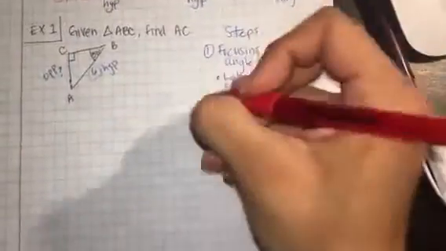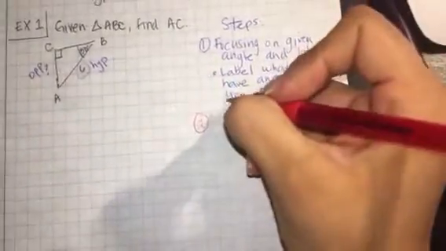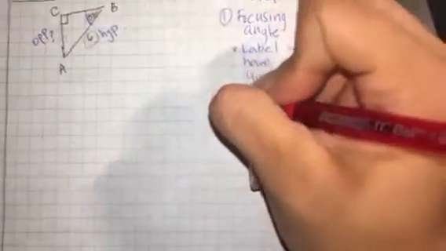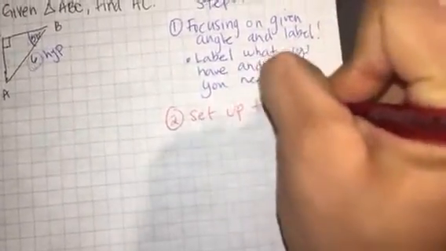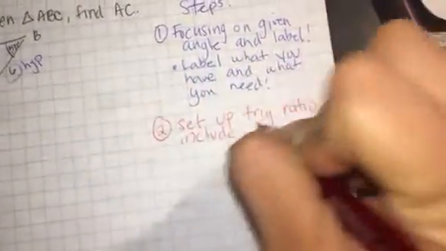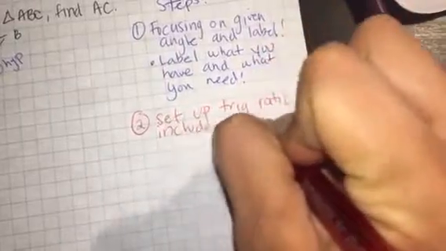So once you do that, the next thing that I want you to do is to set up the trig ratio and include the following.